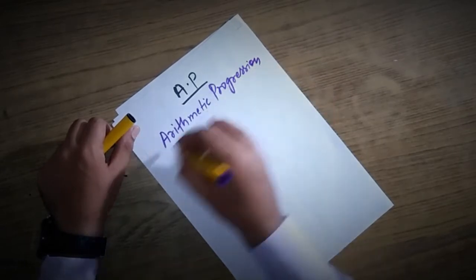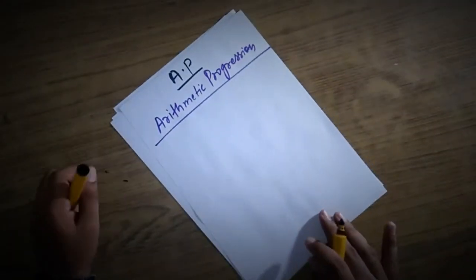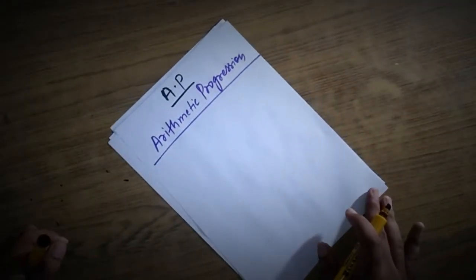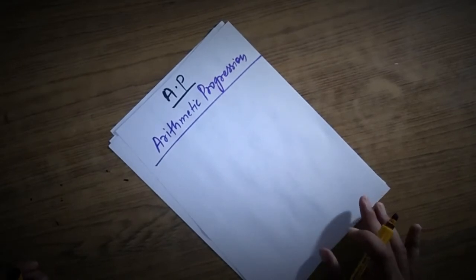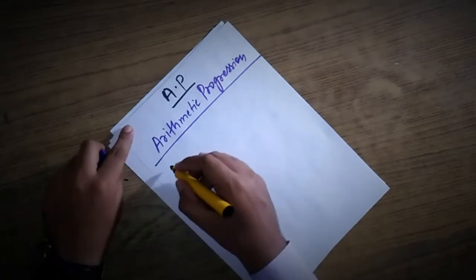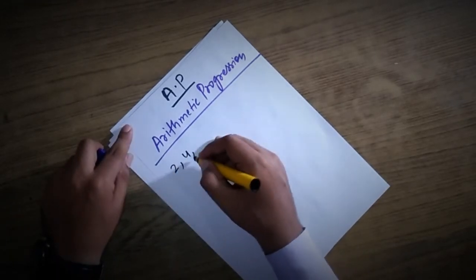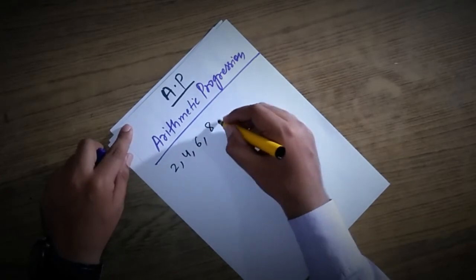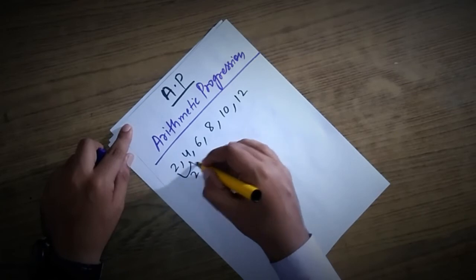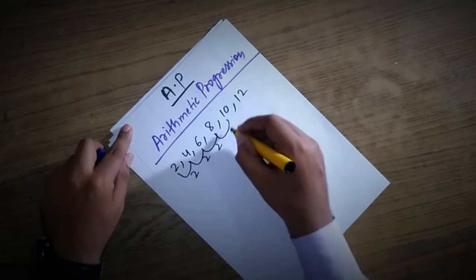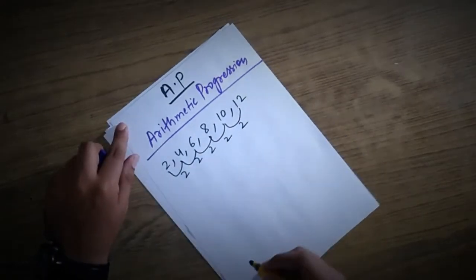Now what is an arithmetic progression? Arithmetic progression is a progression in which the difference of consecutive terms is always equal. Suppose we take an example: 2, 4, 6, 8, 10, 12. You can see here the difference is always 2.